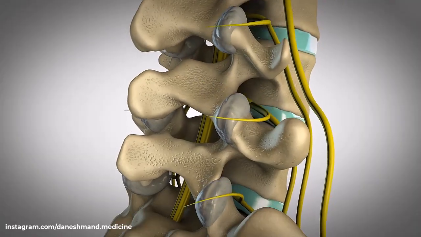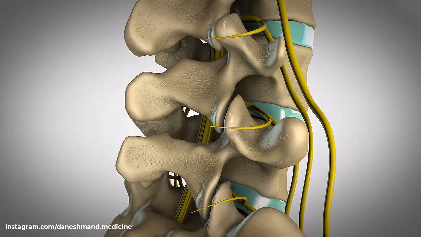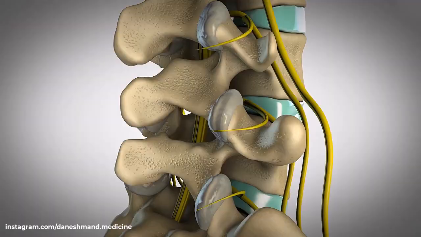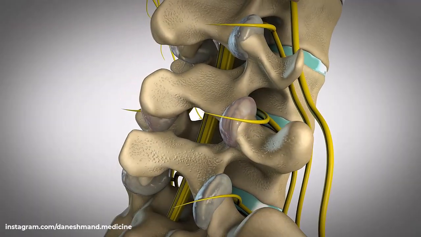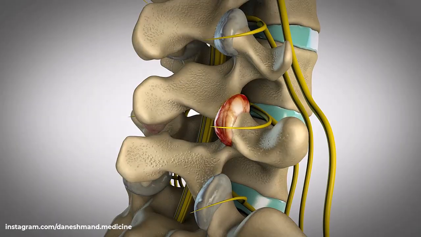You can visualize here the facet joint capsule, and when the facet joint becomes irritated, it can cause quite a lot of pain because the facet itself is very richly innervated. There's a lot of nerve endings at the facet joint. The animation is showing an irritated facet, and this can refer pain to the nearby nerves and will also cause degeneration in the facet joint itself.